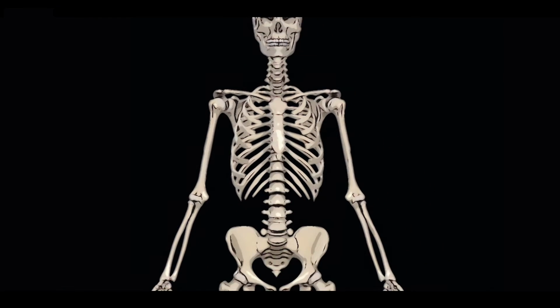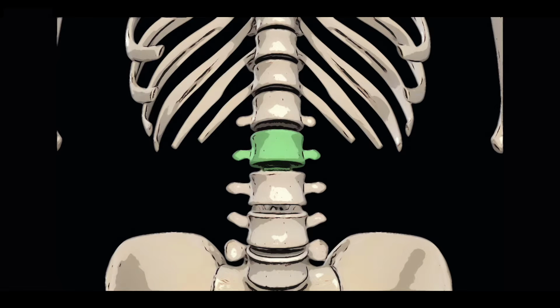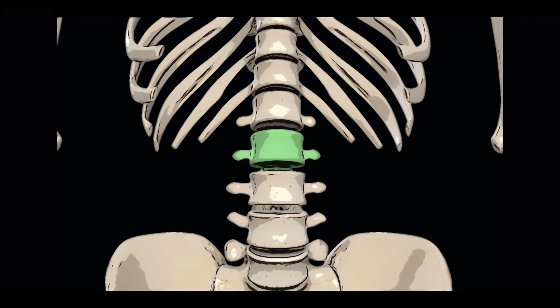A typical vertebra, represented by L2, is presented on screen. Functional components include the vertebral body, a vertebral arch, and 7 processes: 3 for muscle attachment and leverage, and 4 that participate in synovial joints with adjacent vertebrae.